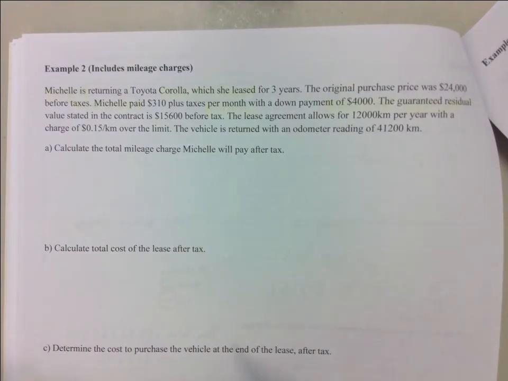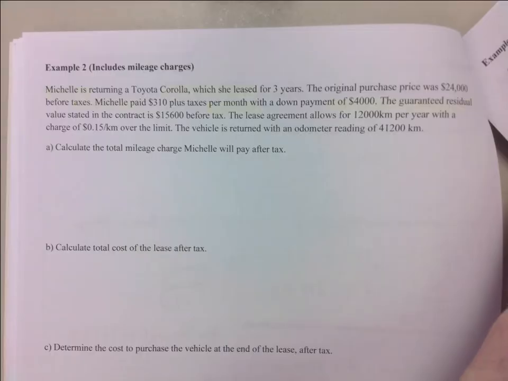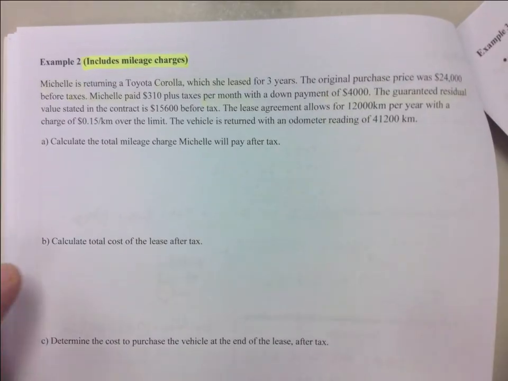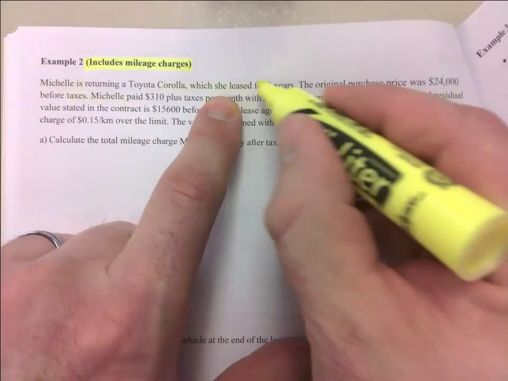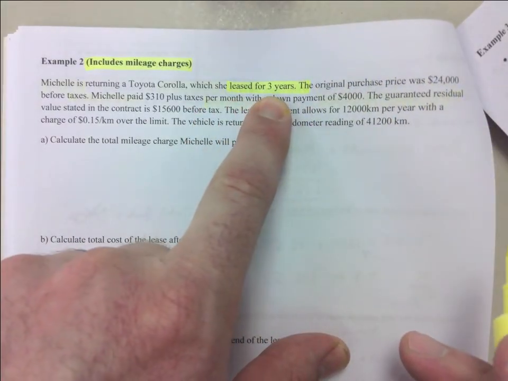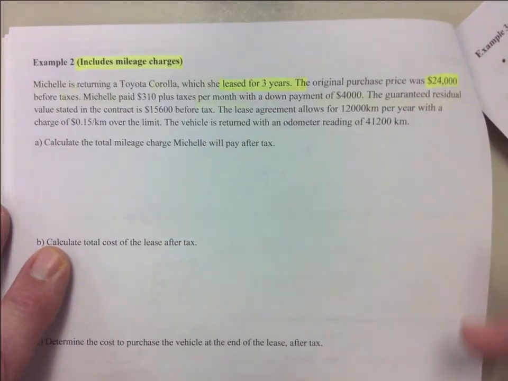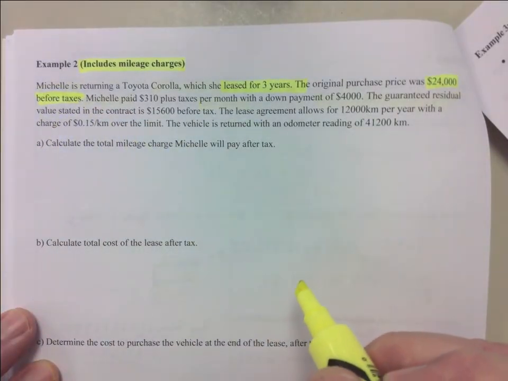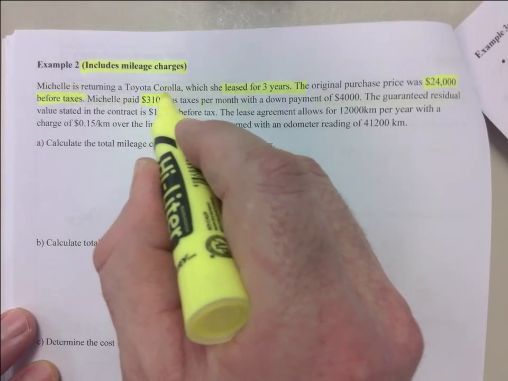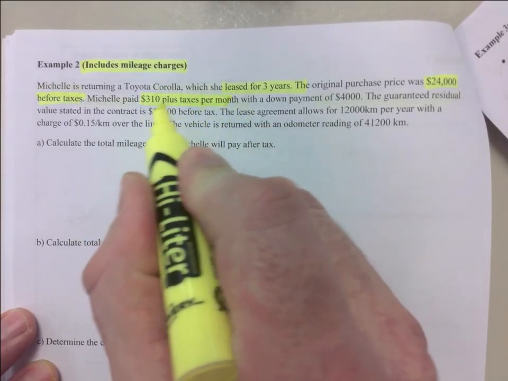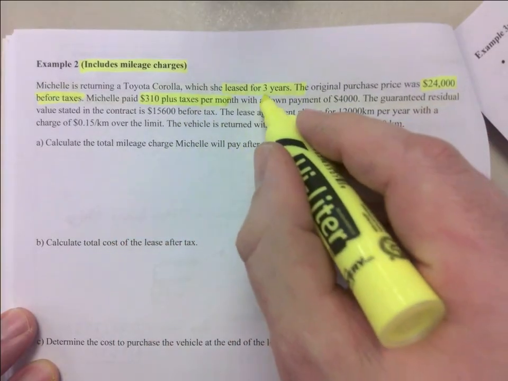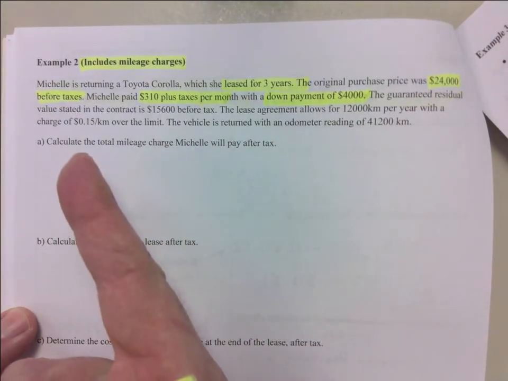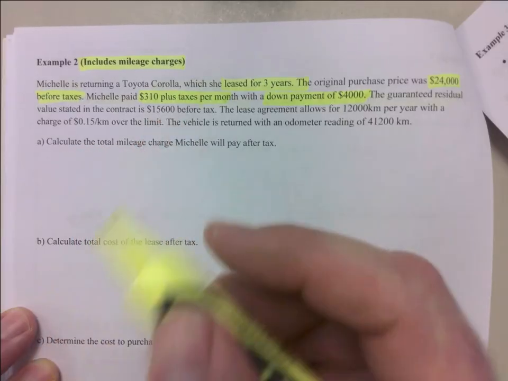Example 2. This one includes mileage charge. Michelle is returning a Toyota Corolla which she leased for 3 years. The original purchase price was $24,000 before taxes. Her payments were $310 plus taxes per month. There's a down payment of $4,000. The guaranteed residual value stated in the contract is $15,000.